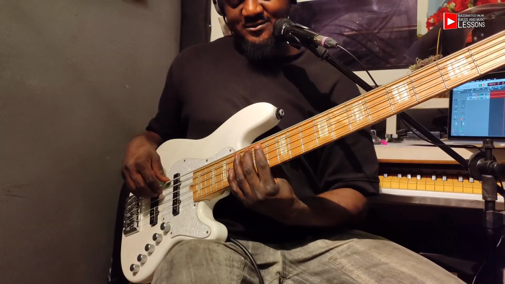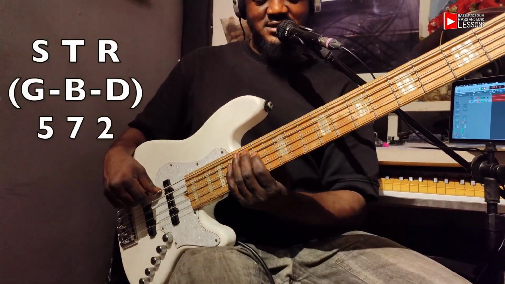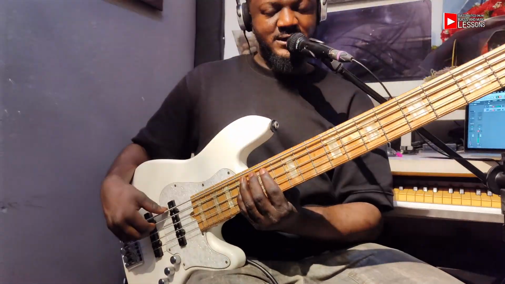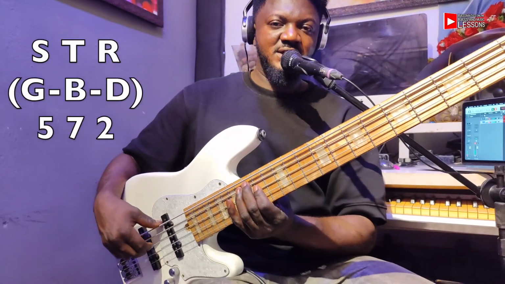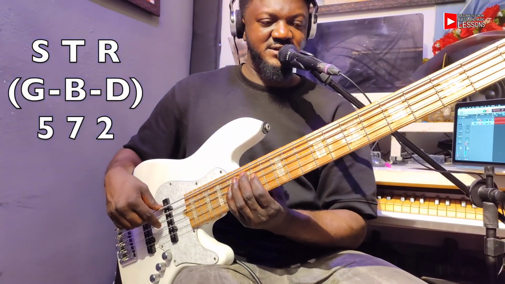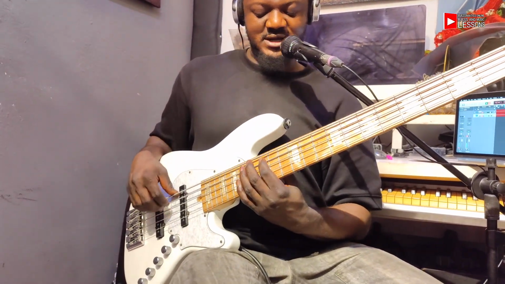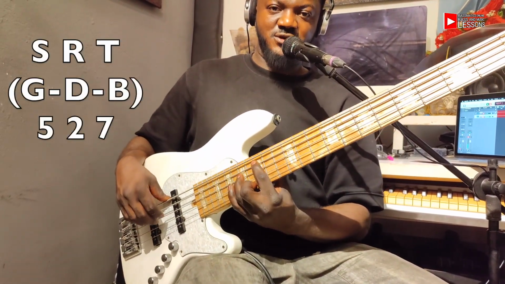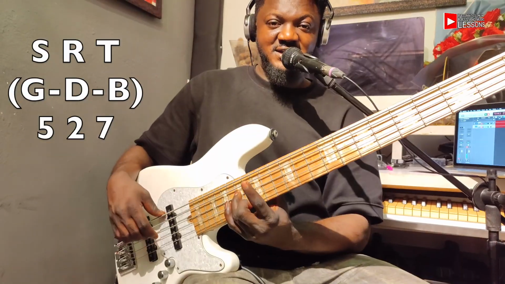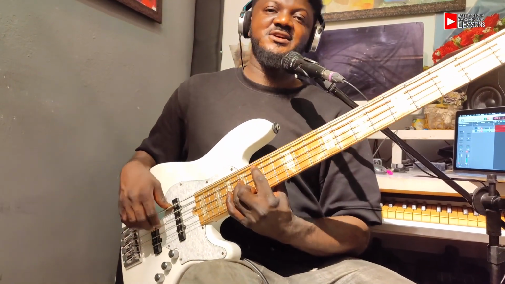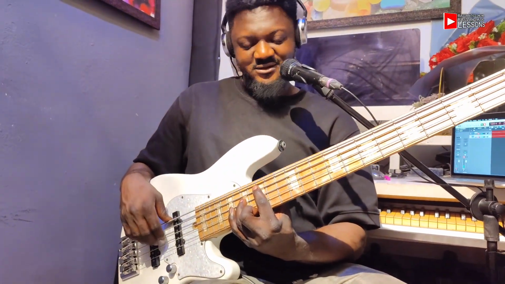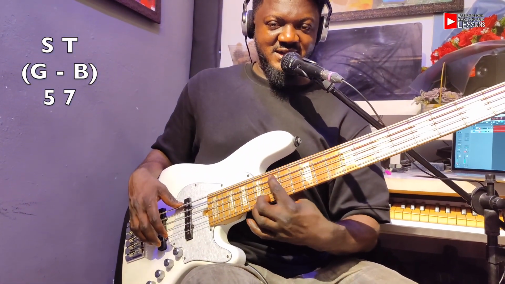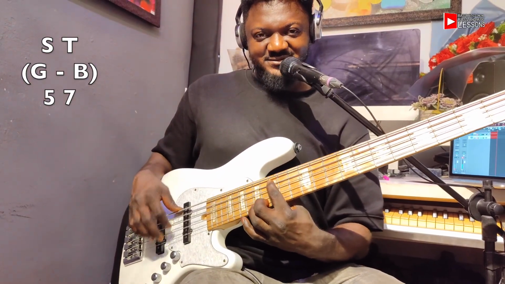Then for the So, now we have So, Ti, Re, which is the same shape with the Fa and the Do. So the notes are the G, the B, and the D. So I can hold So, Re, Ti, So, Re, Ti. So if I take off the fifth, which is the Re, I can still have just So and Ti.